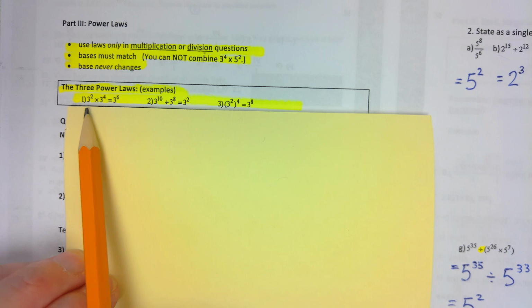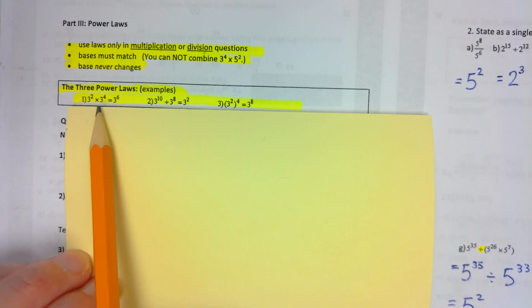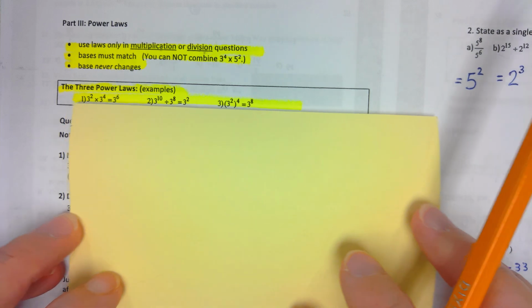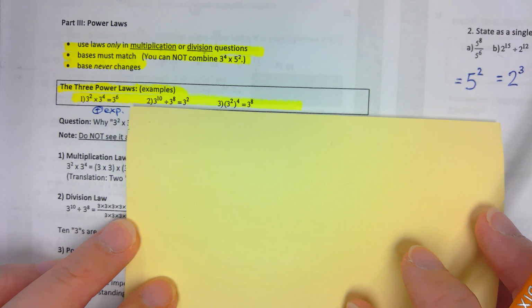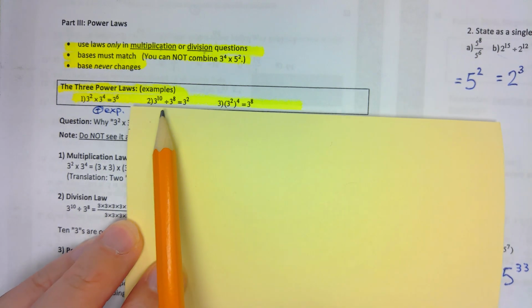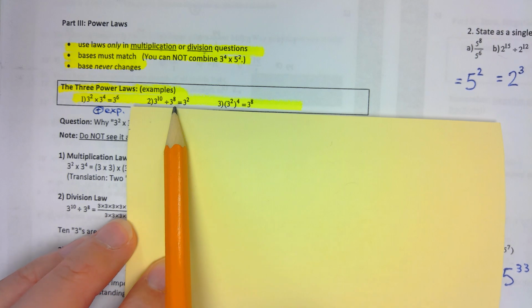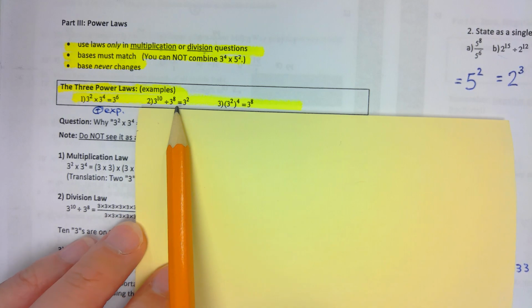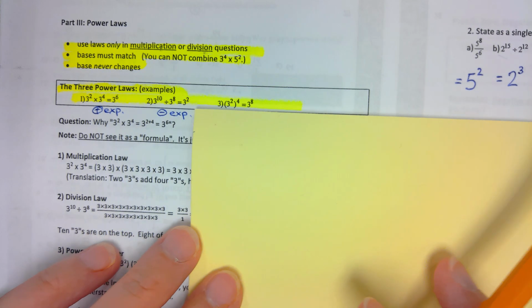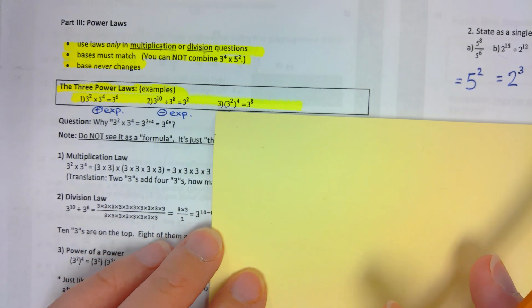What's the shortcut here when you multiply? Shred? You add the exponents. That's right. So what about when you divide? You can cancel out, you have 10 threes on the top, 8 threes on the bottom, so you can cancel them out. And so, Grace, what do you do? Subtract the exponent. So 10 minus 8 gives you the 2.